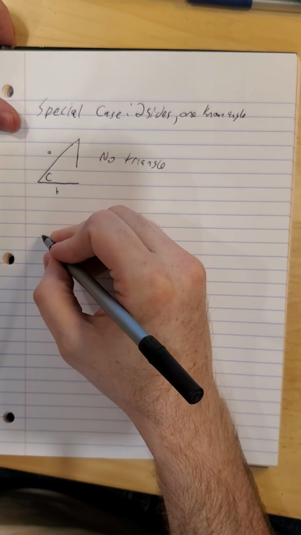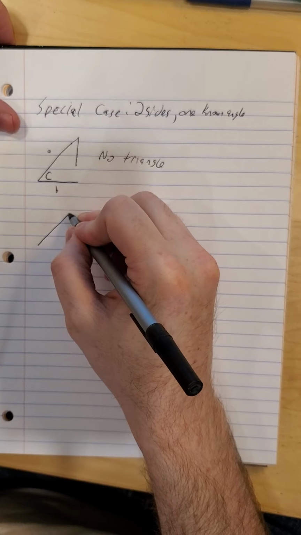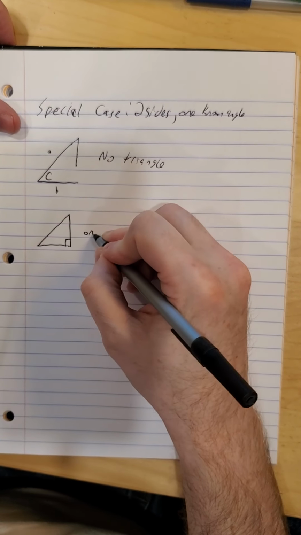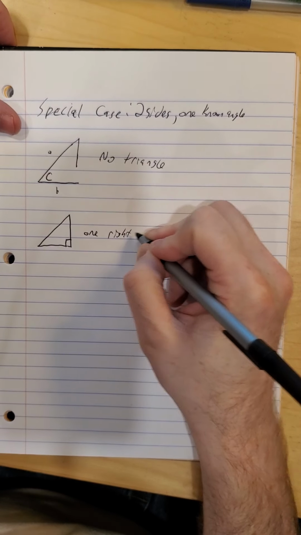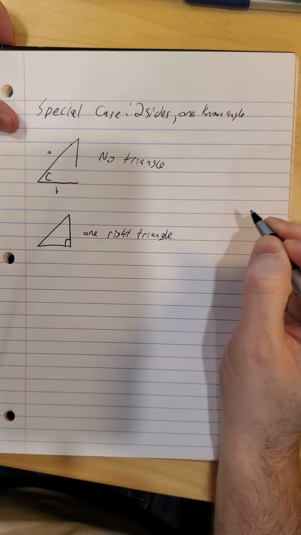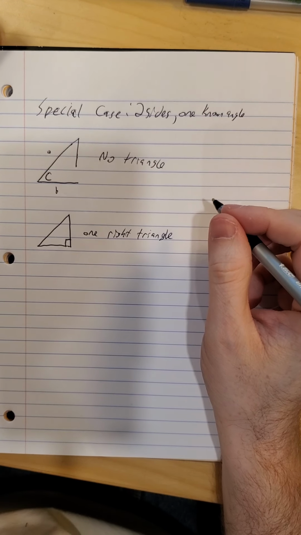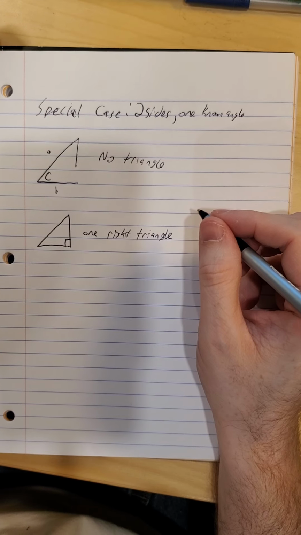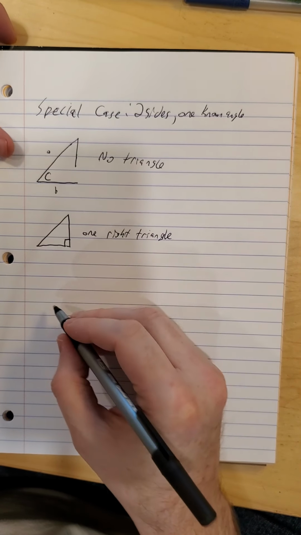It's possible that we have exactly one right triangle. And it's possible that we actually have two triangles.